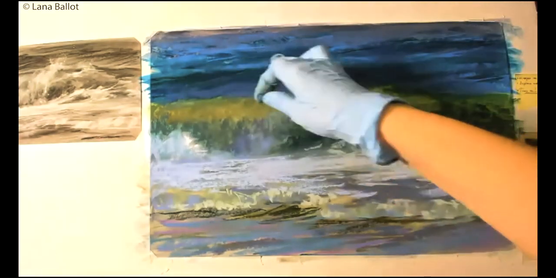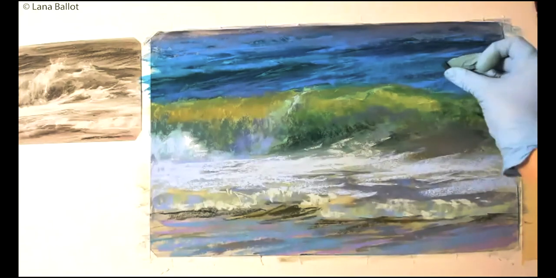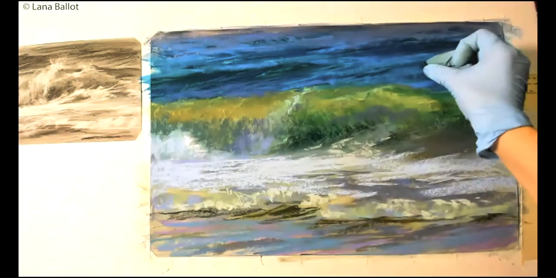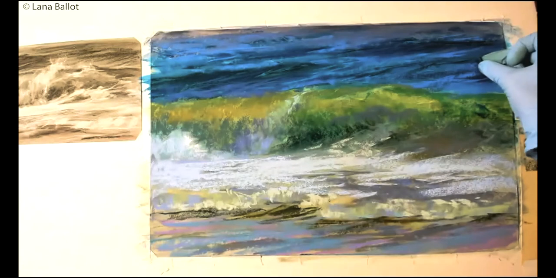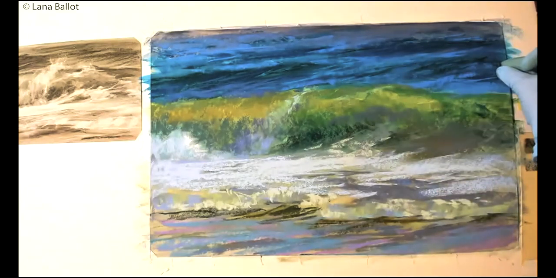But I didn't want this dark shape to continue all the way throughout, so I'll just later maybe adjust it, or I'll take this darker color and create a bit more of the separate wavelets.